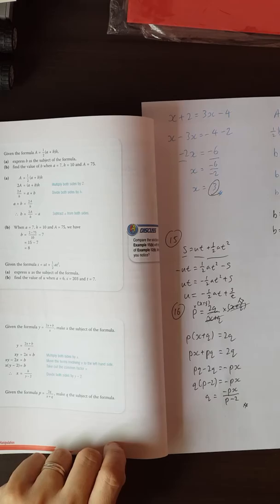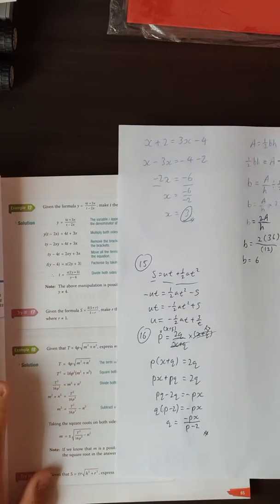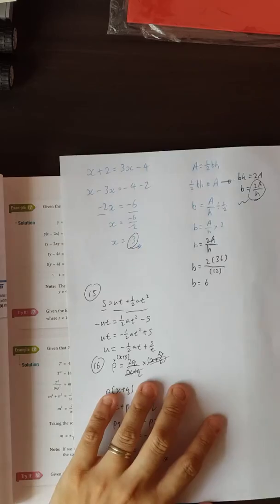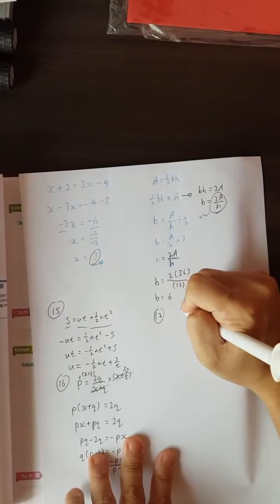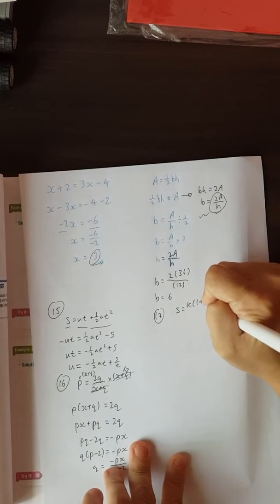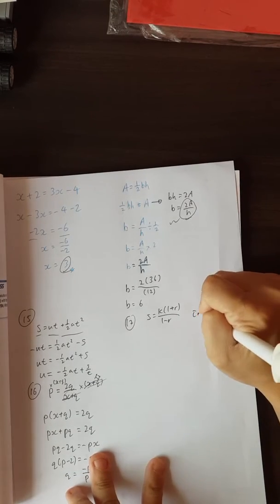Okay, if any part of the video is too fast, you need to rewatch again, feel free to rewind. Alright, now question 17. Try 17. S equals to k1 plus r over 1 minus r. Alright, I want to make r the subject.